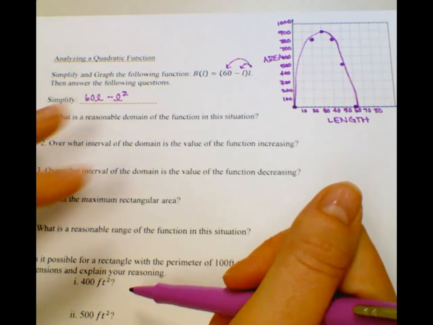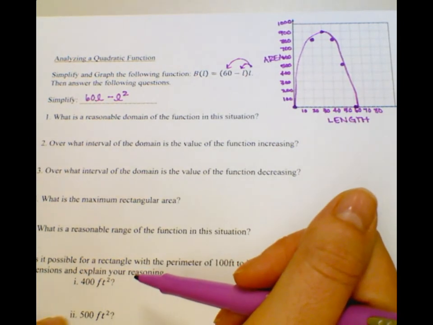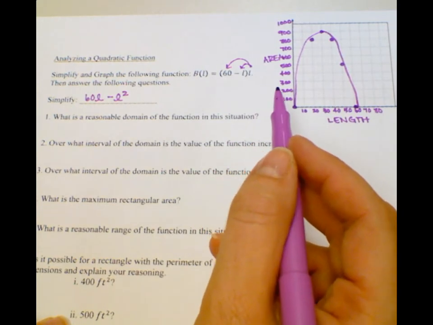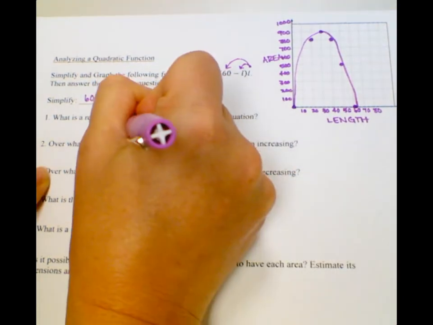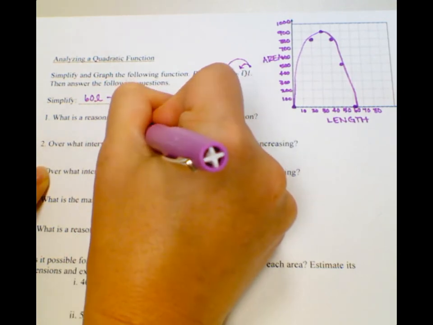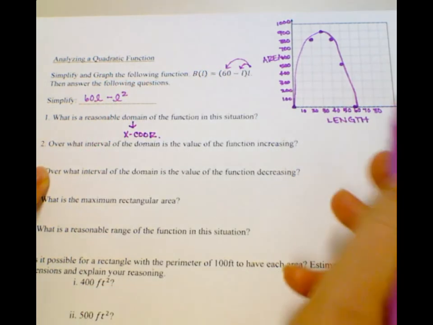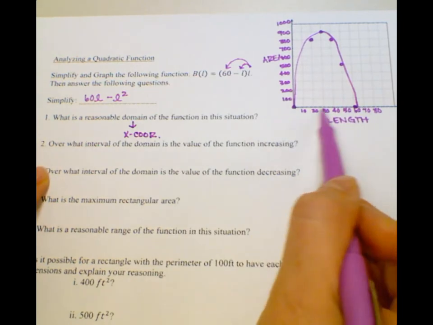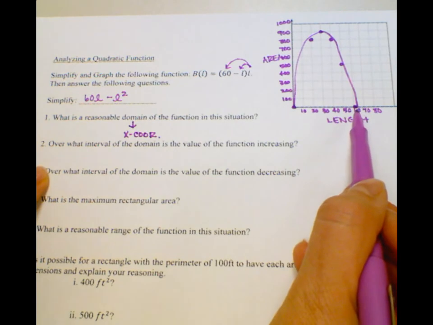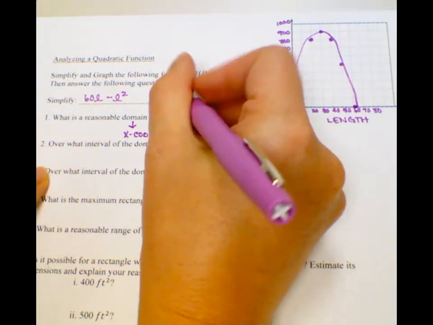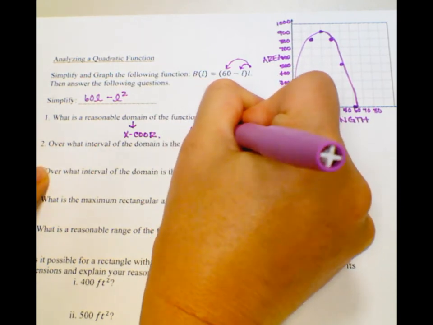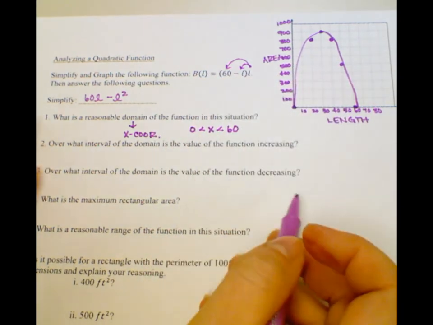Now let's answer the questions. The questions are what is different. It says, what is a reasonable domain of the function in this situation? Remember, domain is your x coordinates. So what does it go to? Look at your x's here. It goes from 0 to 60.